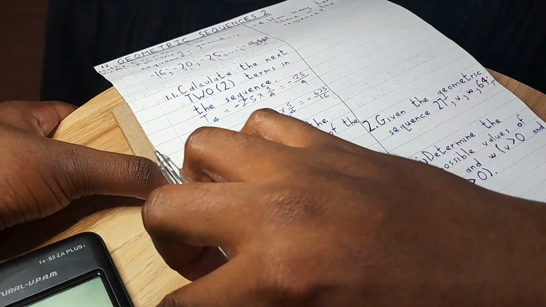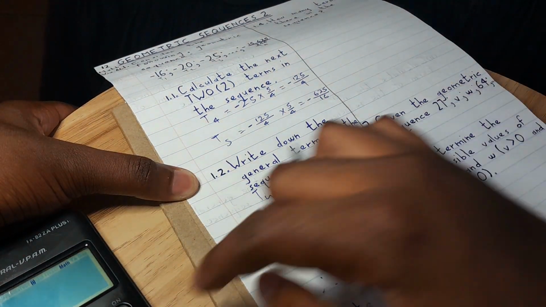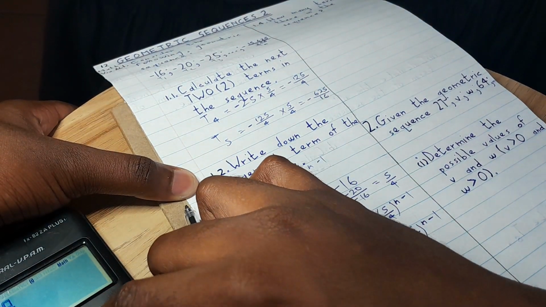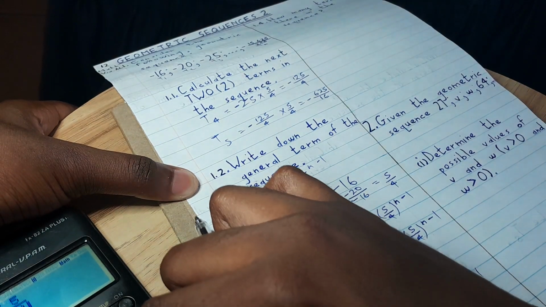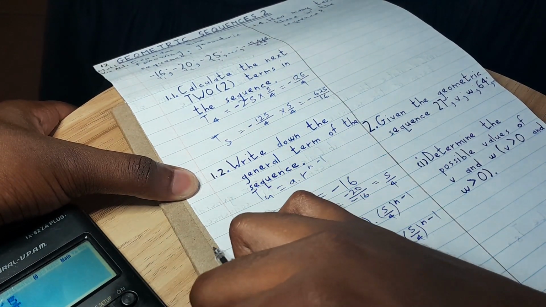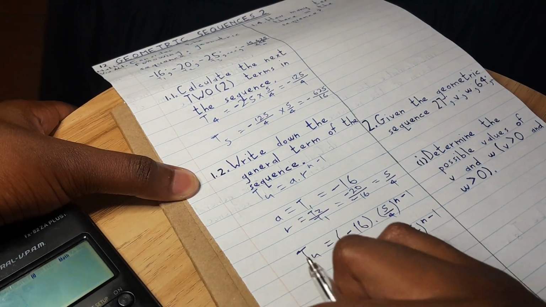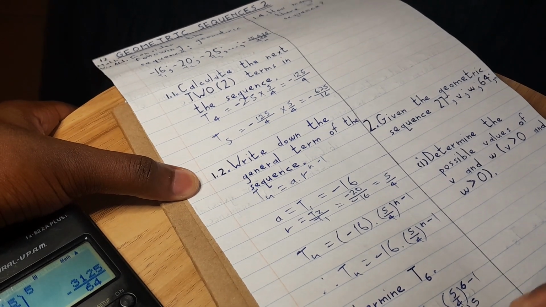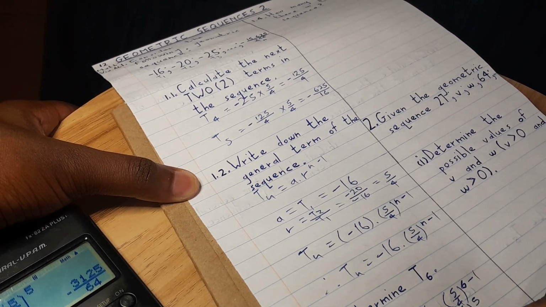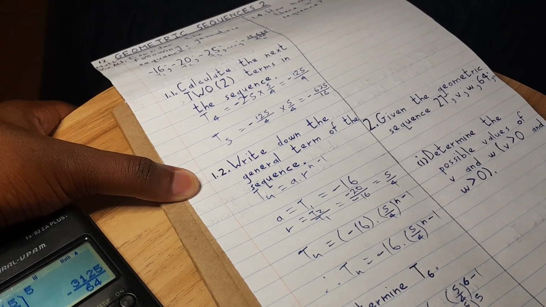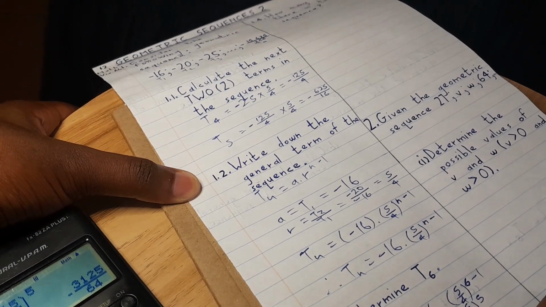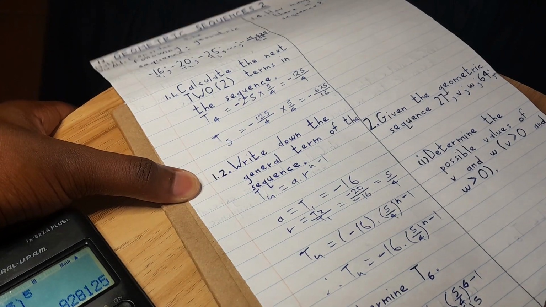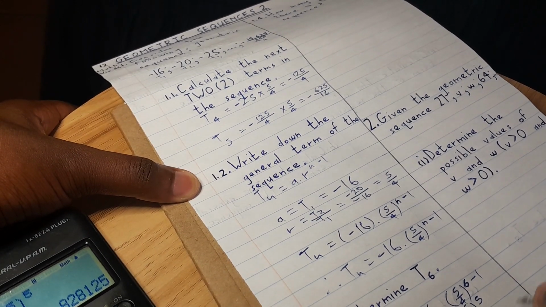So it's negative 3,125 over 64. You can leave it in fraction form, or if you use exam rules where 2 decimal places apply, it's just negative 48.83.